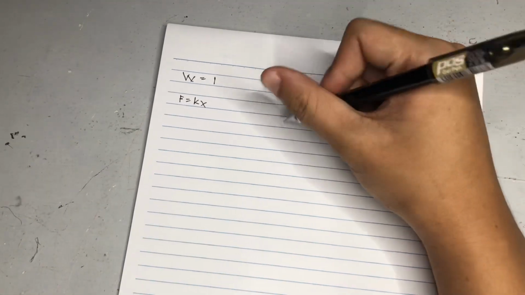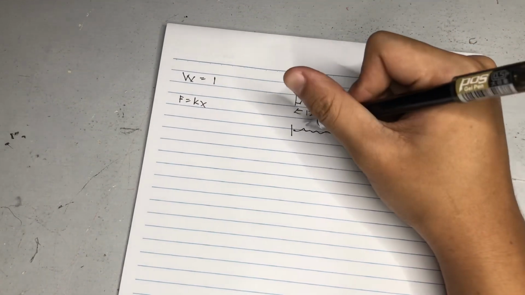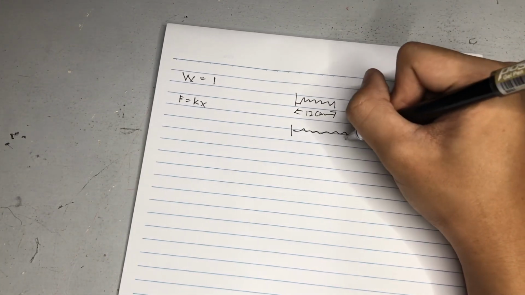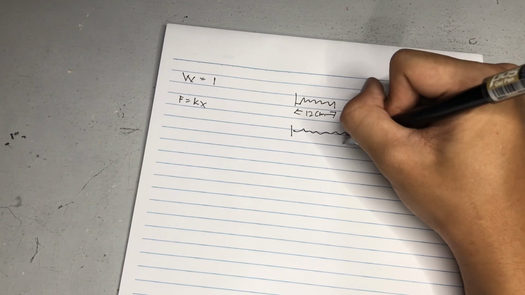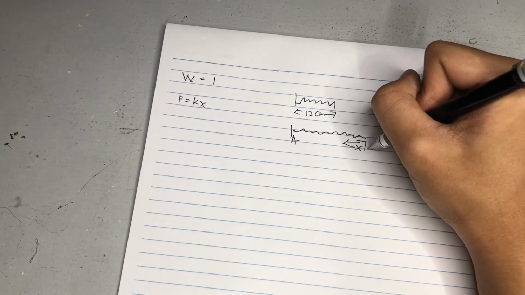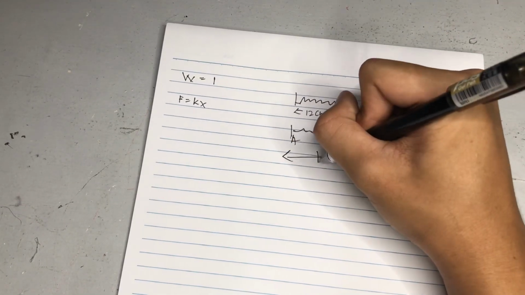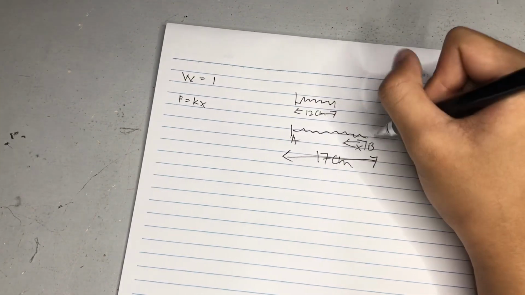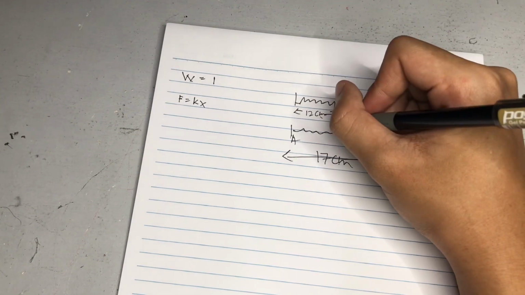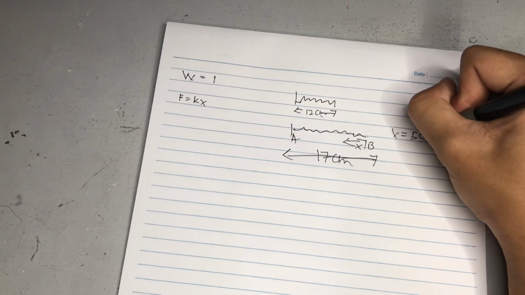Dito naman, ito yung haba ng x. Ito yung pagitan ng a tsaka b. Then, ito is 17 cm. So, yung pagitan nila is 5. So, yun yung x natin, 5 cm.